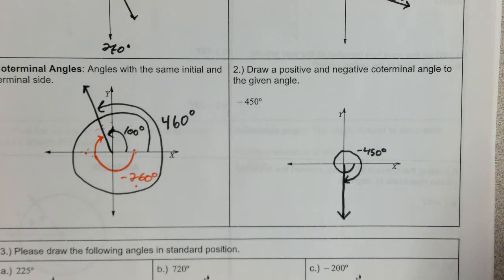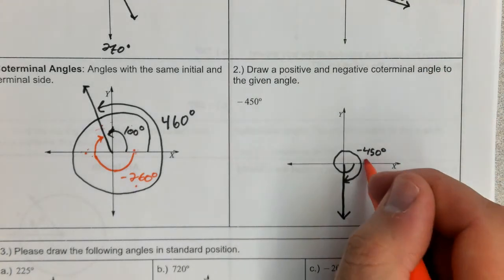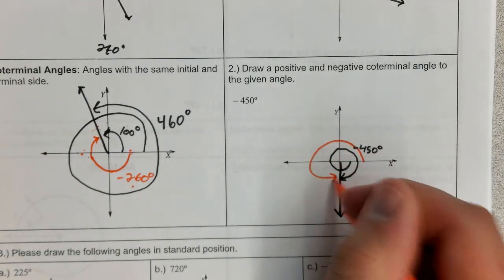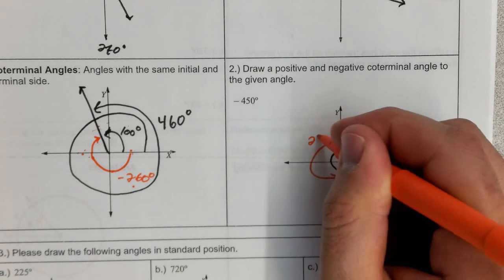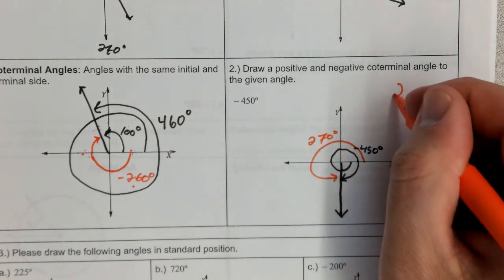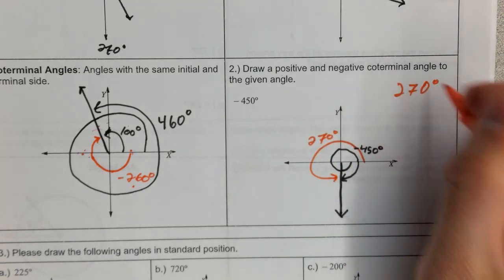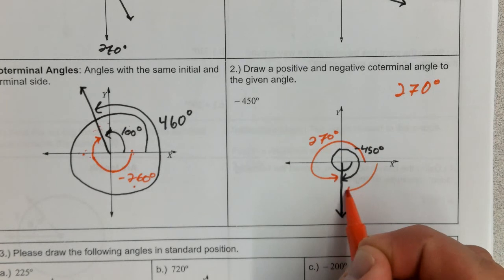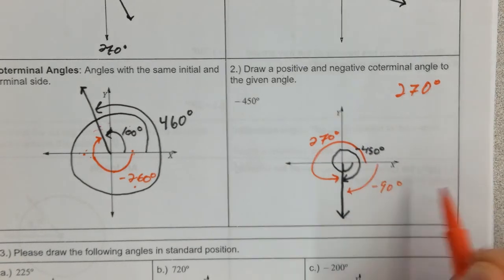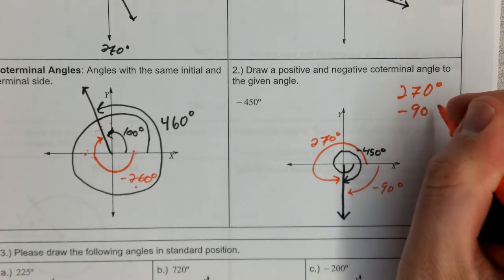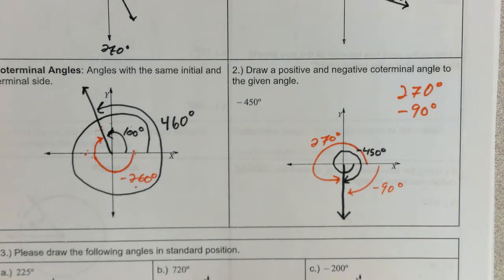The first thing I notice is I can just go around 270. 270 gets you to the same place. So positive 270 would be one. I can go negative 90, which takes you to the same place. So negative 90 would be coterminal. That gives you a positive and a negative coterminal angle.